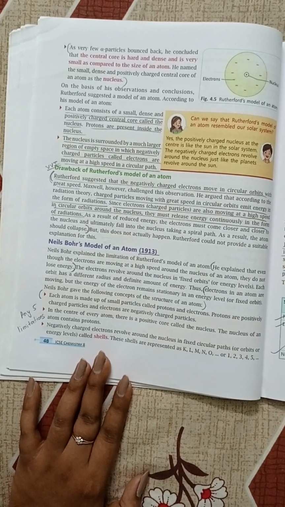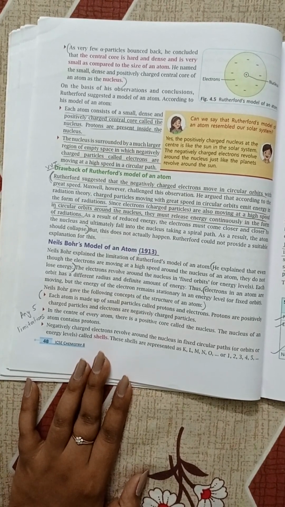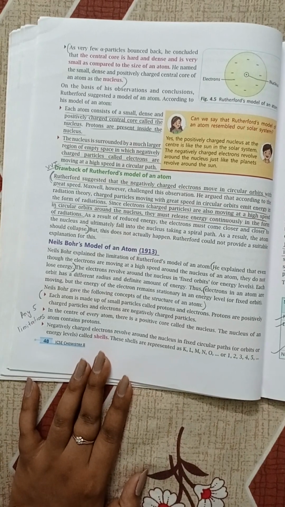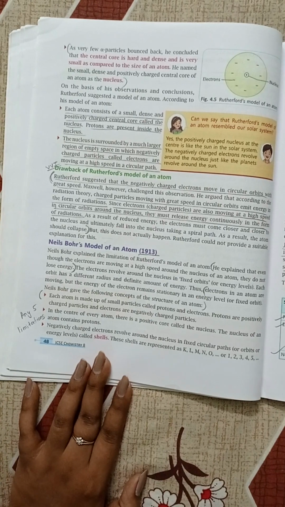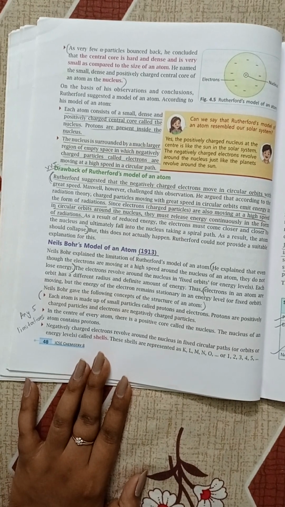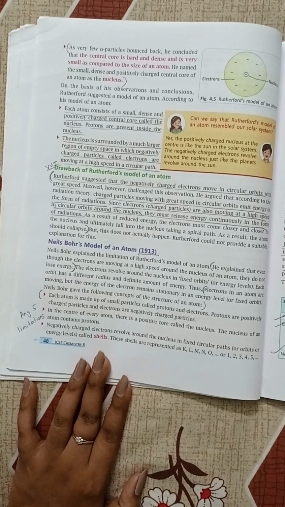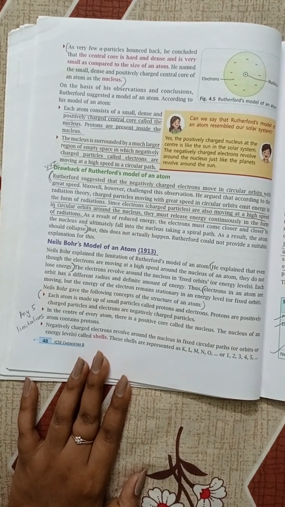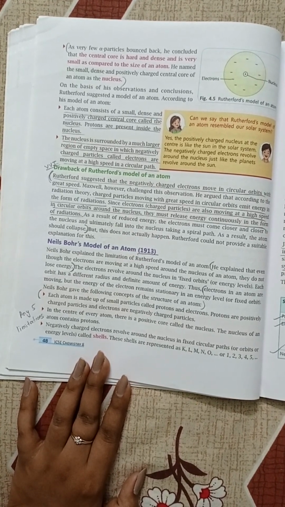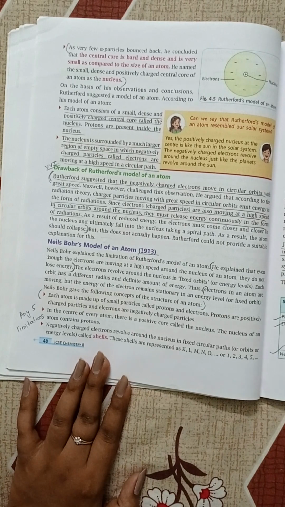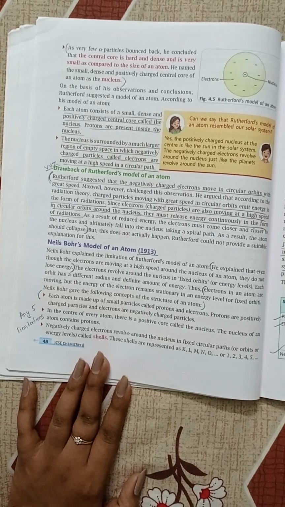they must release energy continuously in the form of radiations, and as a result of the reduced energy, the electrons must come closer and closer to the nucleus and ultimately fall into the nucleus, taking a spiral path. As a result, the atom should collapse. This was a drawback of Rutherford's model of an atom. Okay. Now, Niels Bohr also tried to explain the model of the atom.